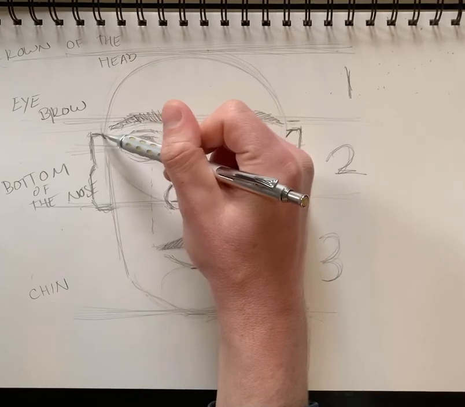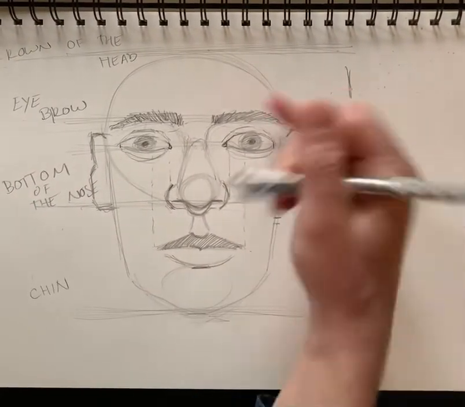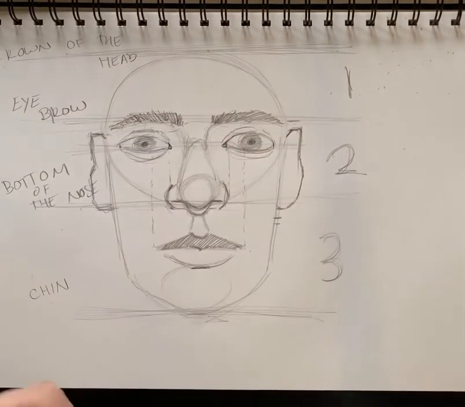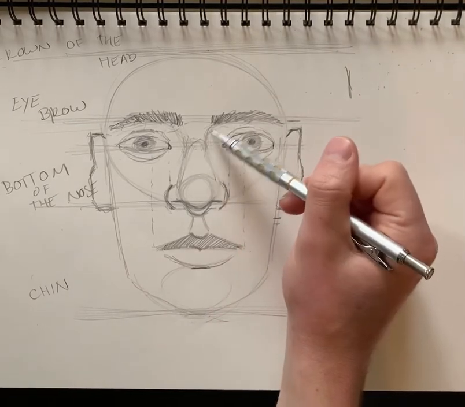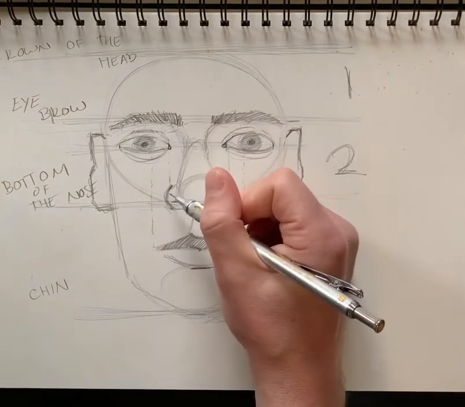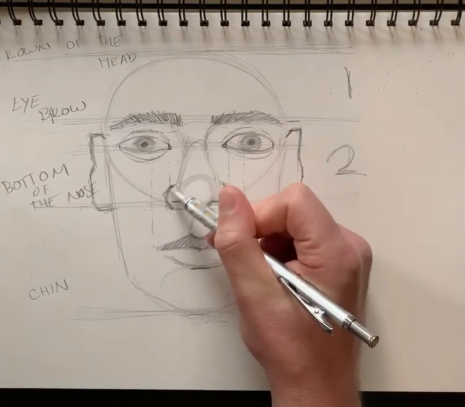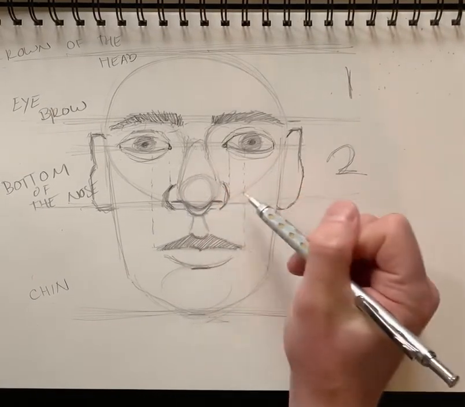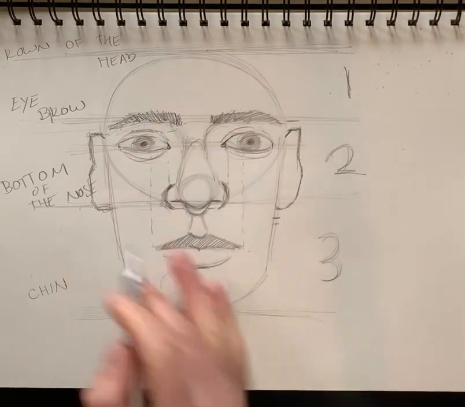And just remember that even though we're doing the shape of the face, and even though it looks like I'm drawing a lot of lines, there's never actually lines on the face. All the lines on the face are just created by volume and shading. So you never want to draw a super hard line. You always want to create soft lines by shading. I'm going to get into that later on in some lessons. But right now, I just want to show you some basic proportioning.